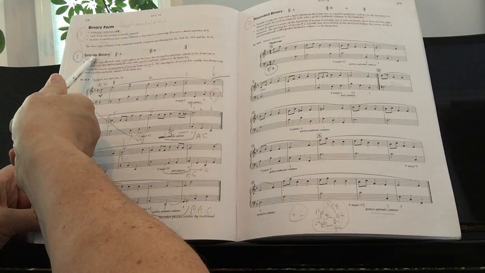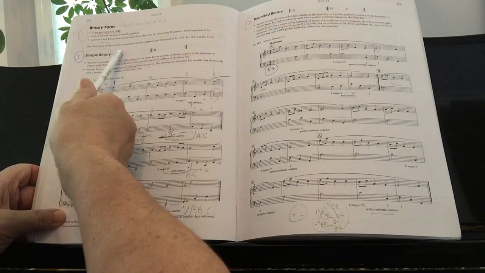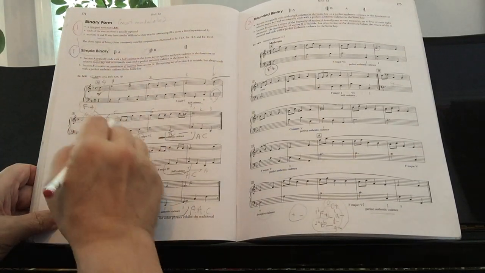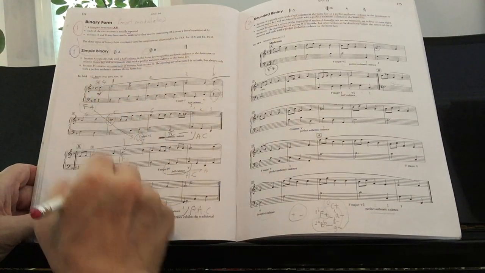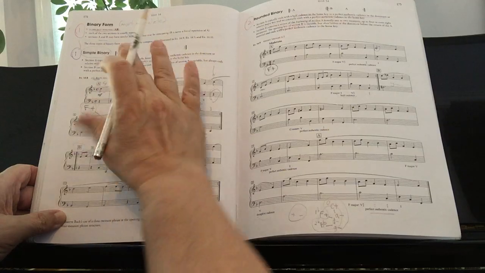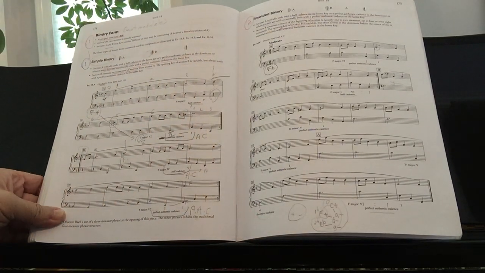It is simple binary. It's called simple binary, the easiest one. No restatement of material from here to be found in here. Please underline, read again, and underline in your books.